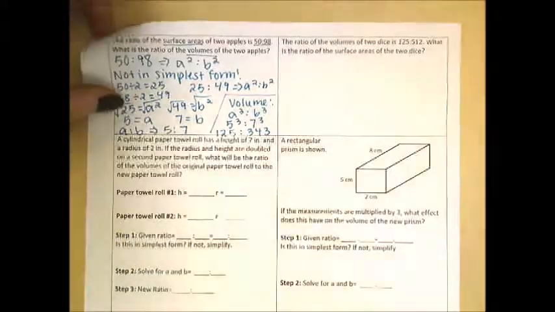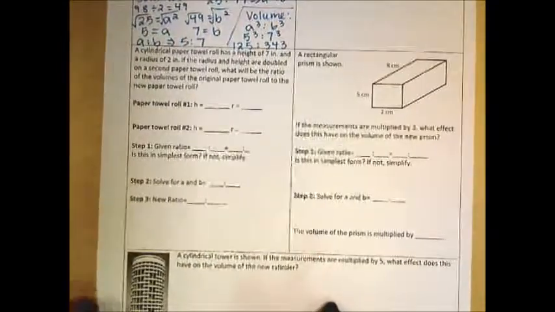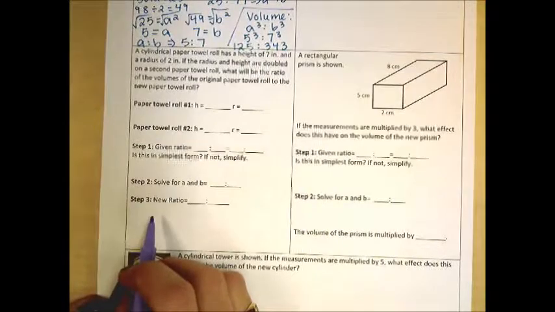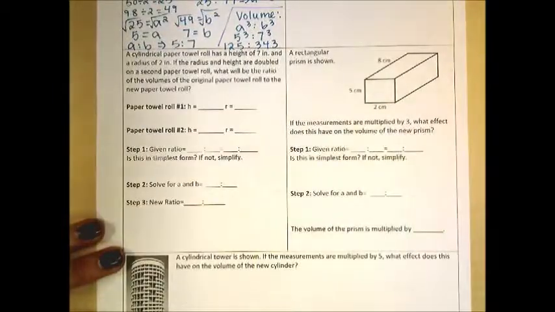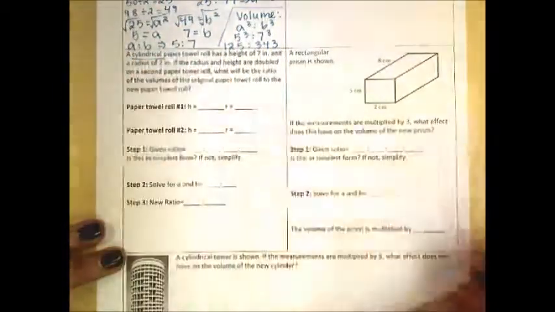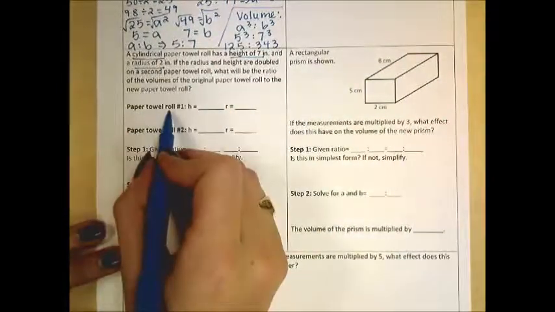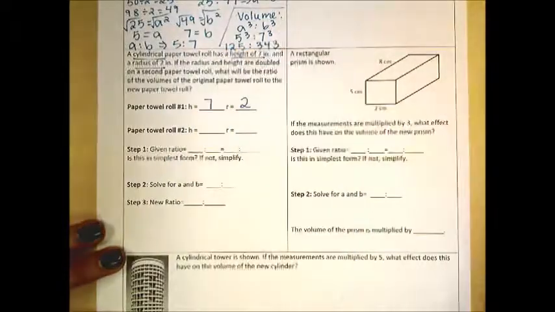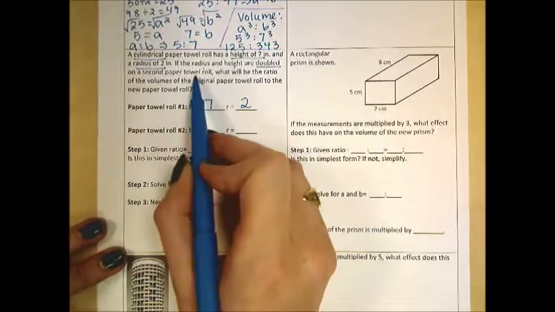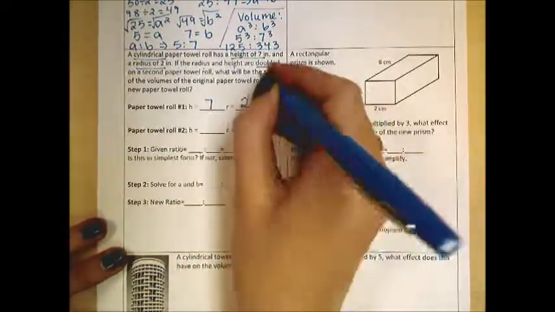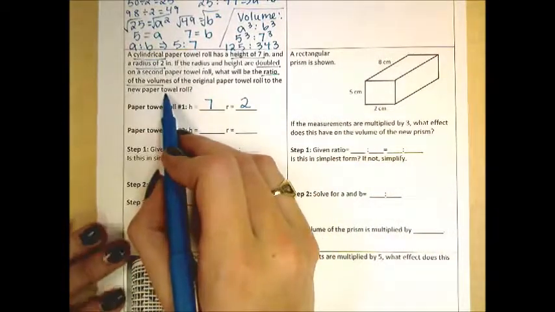All right, I'm going to walk you guys through one more problem, and then we will call it a day for this video. So scroll your paper down. This is another way you might see the ratios when you are comparing two shapes, but kind of in the context of a word problem. So here we have a cylindrical paper towel with a height of 7 and a radius of 2. That first paper towel roll, the height is 7 and the radius is 2. If the height and radius are doubled on a second paper towel roll, what will be the ratio of the volumes from the original towel roll to the new paper towel roll?